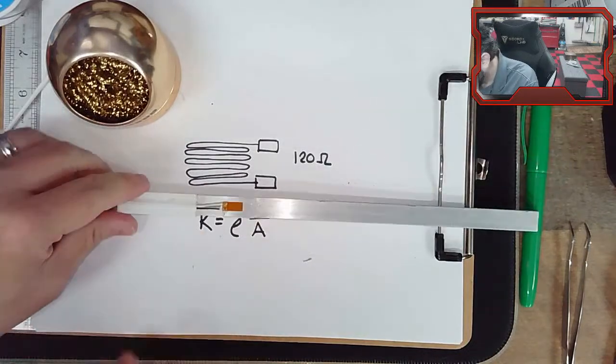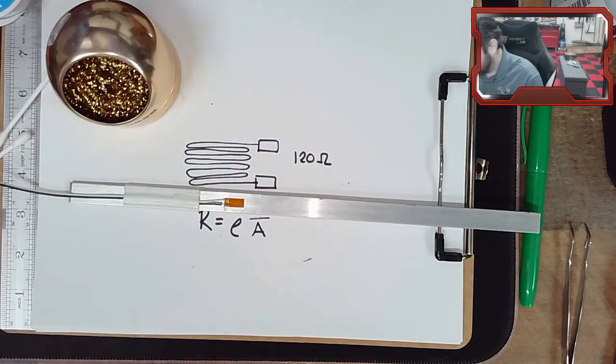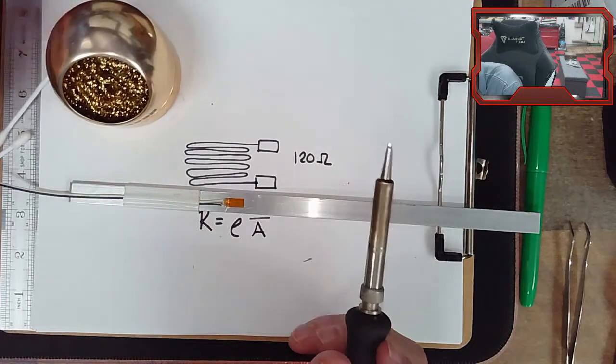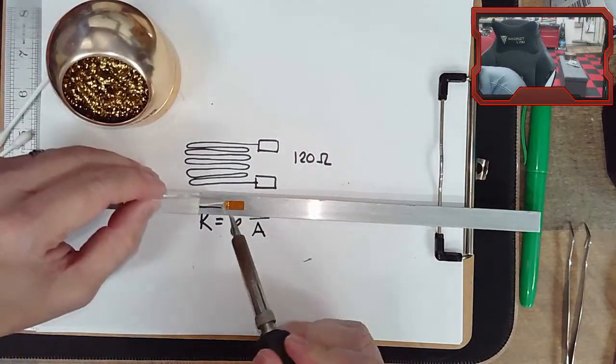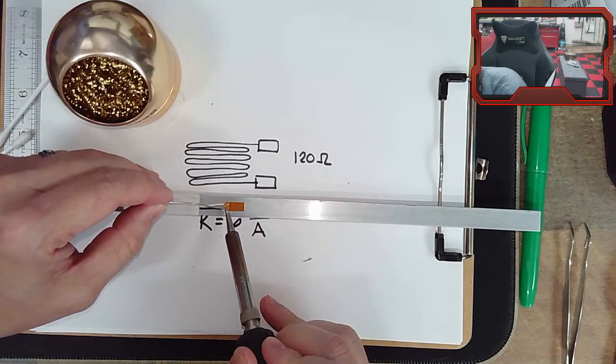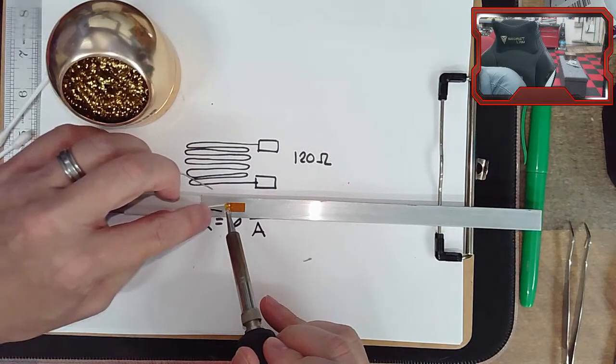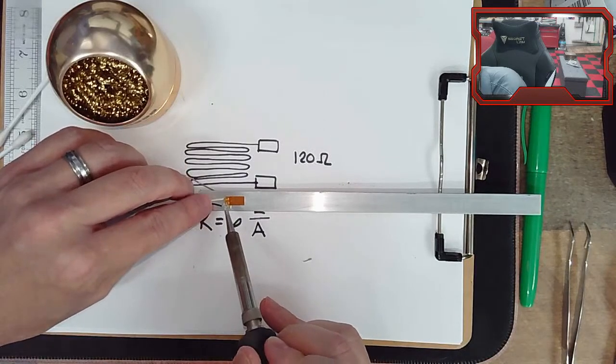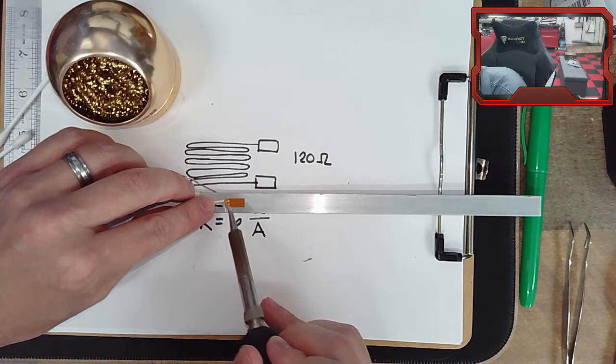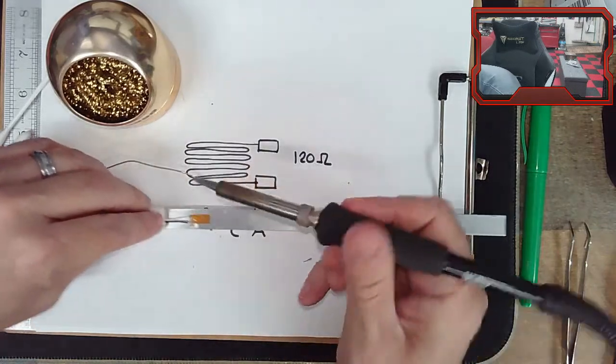Now we're going to try and solder onto that. I will have some solder nearby, but hopefully just do something like this. And same thing over here.